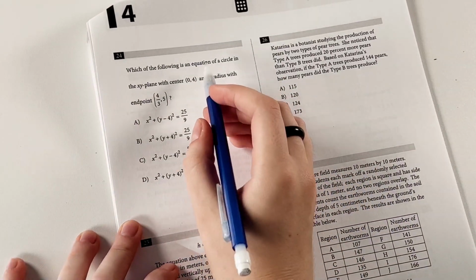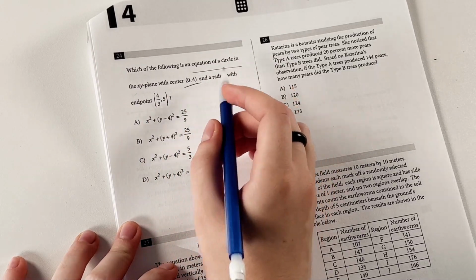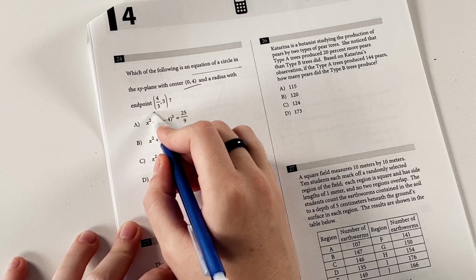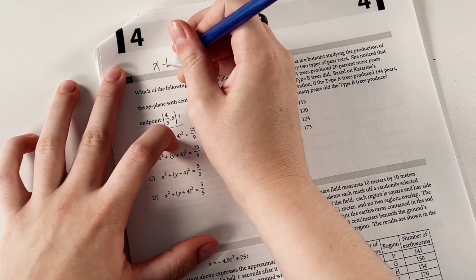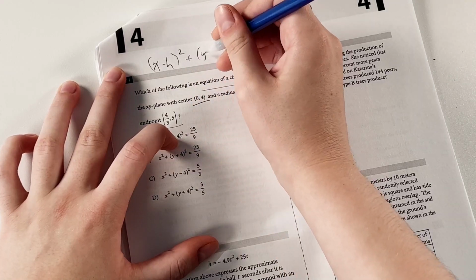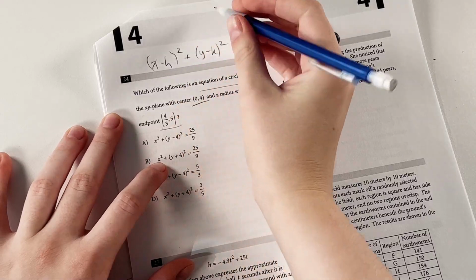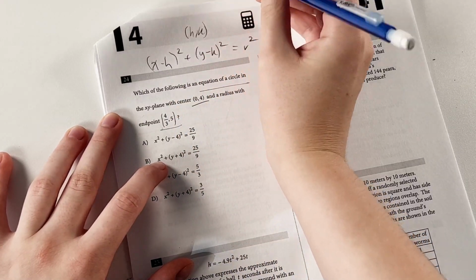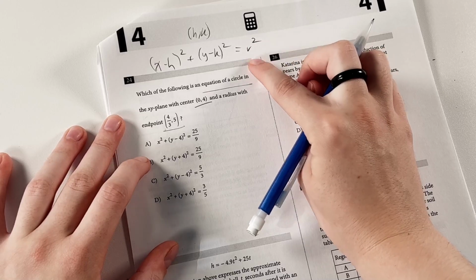Alright, let's get into things. So now we have: which of the following is an equation of a circle in the xy plane with a center of (0, 4) and a radius with an endpoint of (4/3, 5)? So it's important to remember the circle equation: (x - h)² + (y - k)² = r². The point (h, k) is going to be the center of our circle, and then the radius will be squared on that side. That's important to remember.